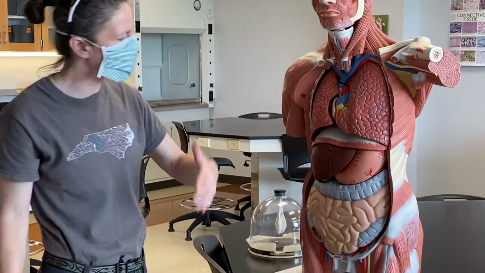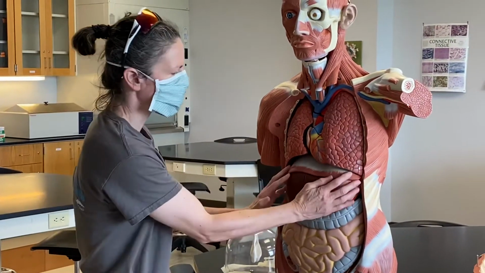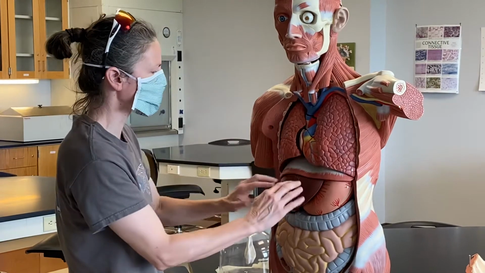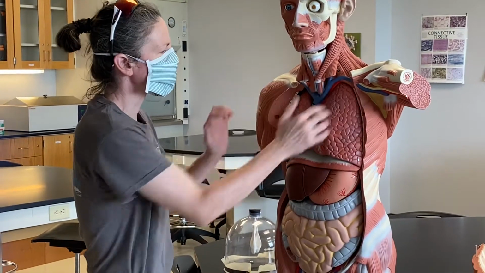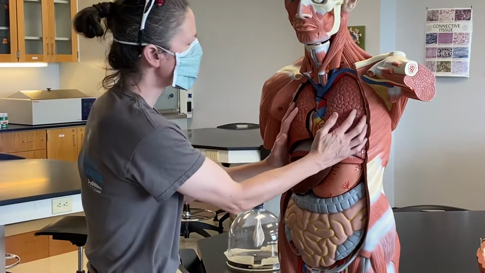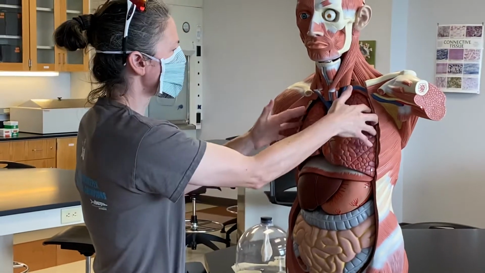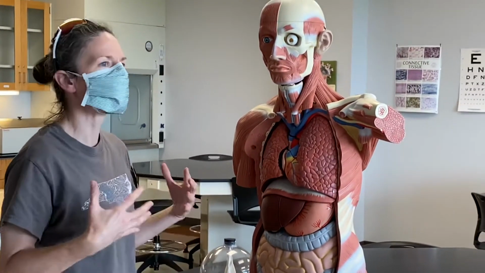And then when we relax our muscles of breathing, our primary muscles of breathing, which would be our diaphragm and our external intercostals, the tissue recoil from the lungs pretty much pulls the thoracic cavity back to its original size.